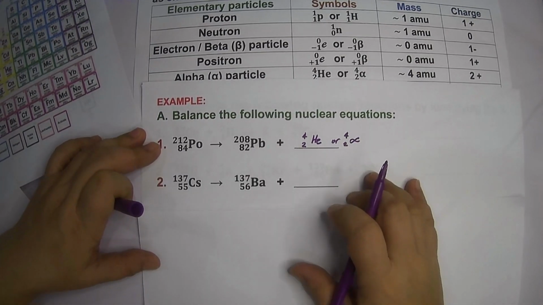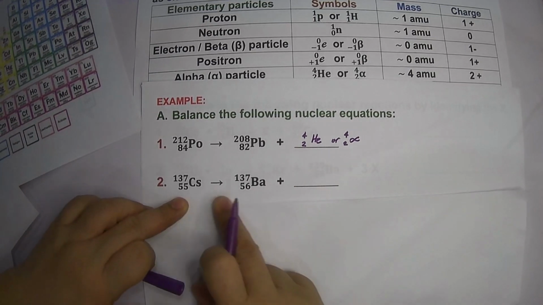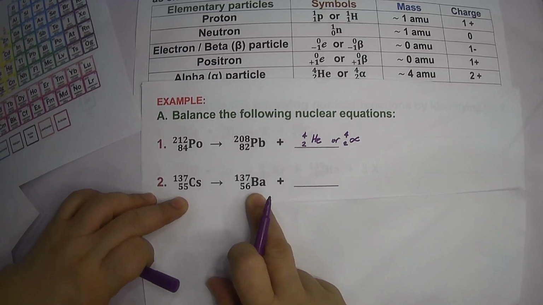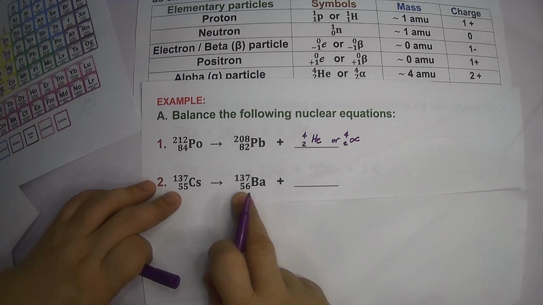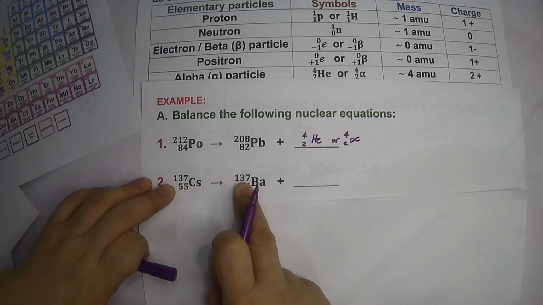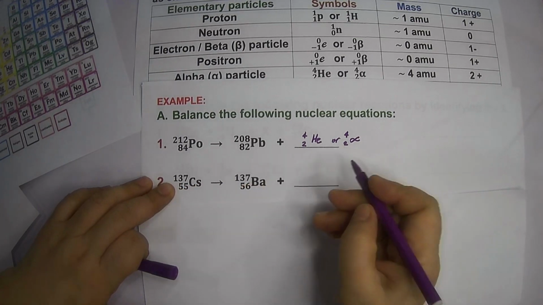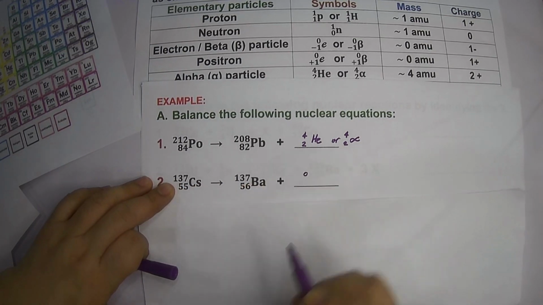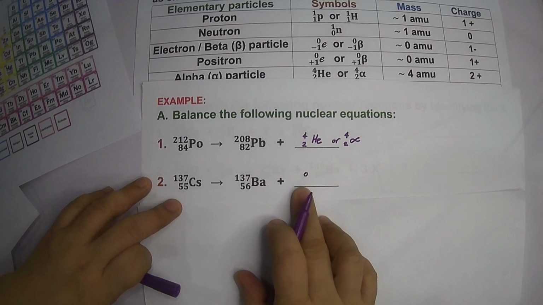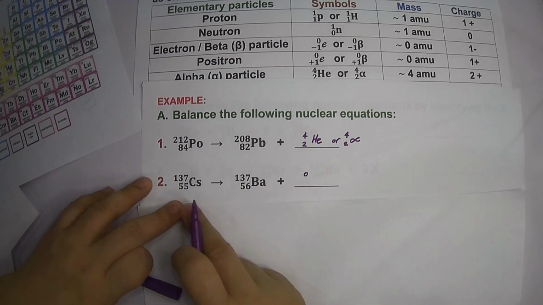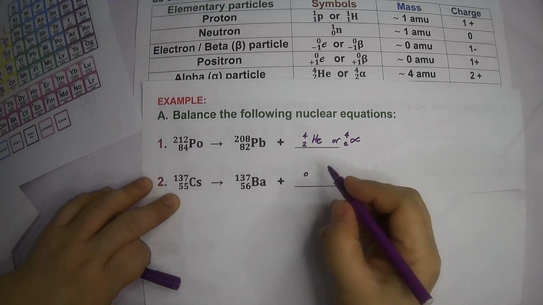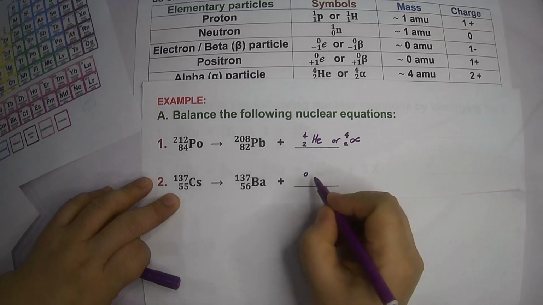Okay, next we have cesium 55, and we have barium here, 56, and the mass number is 137. So 137, so the particle has a mass of 0. The particle here must have a mass of 0. And you have 55 and 56, so this must be equal to that.